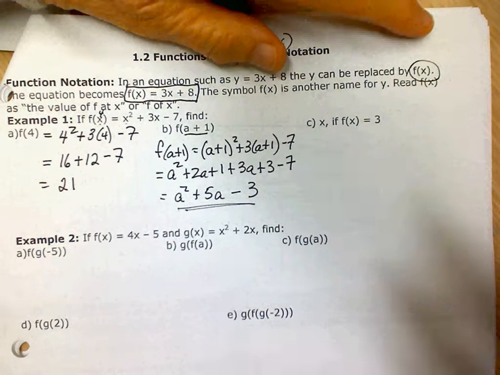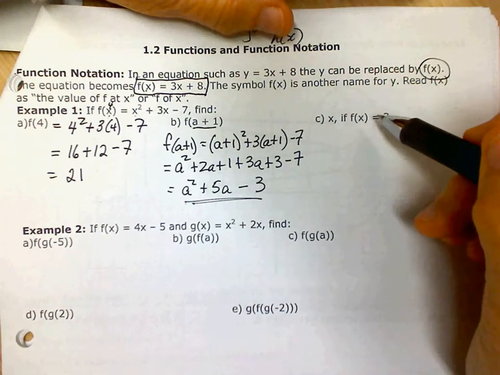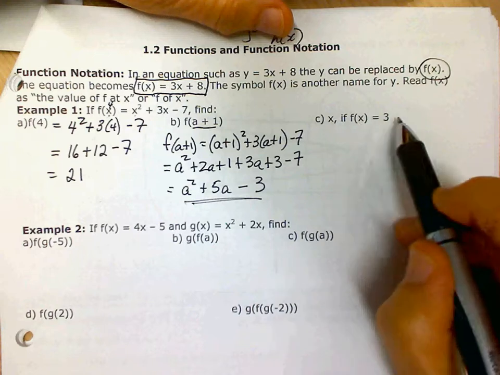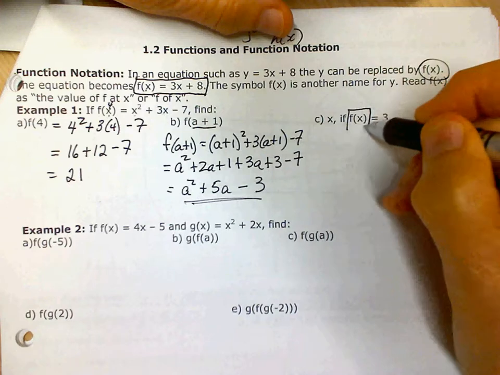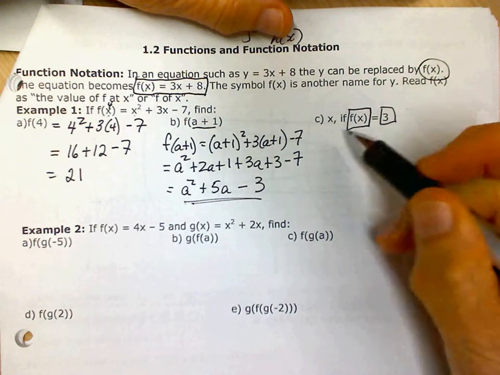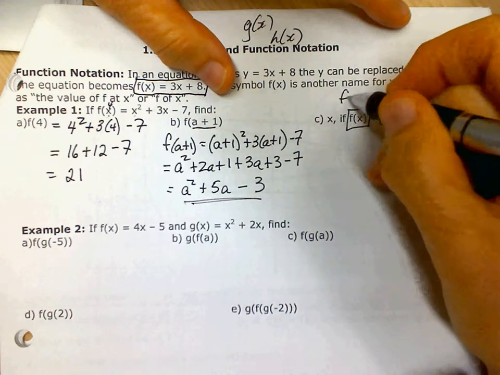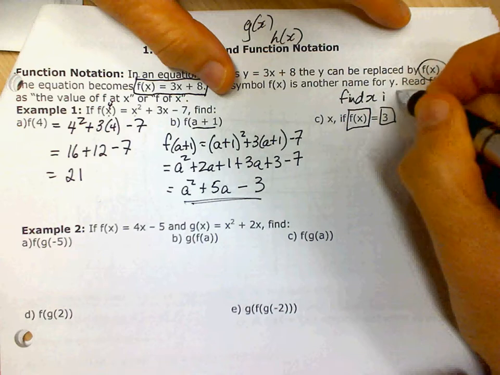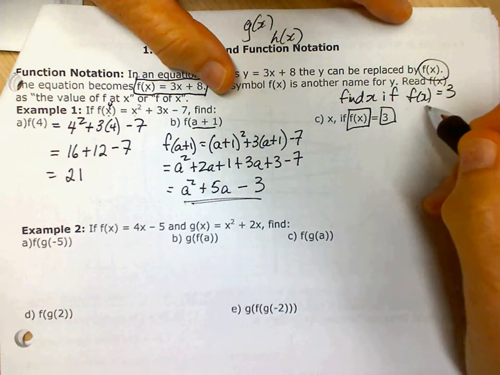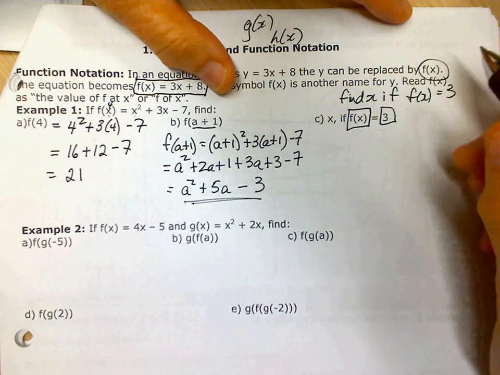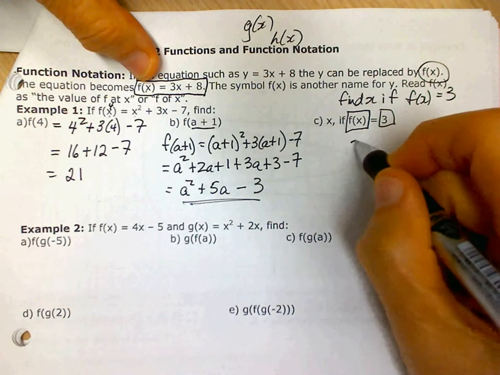Part C is different. It's not asking for f of 3. What they're telling you is that your y value equals 3. So they're saying find x if f of x equals 3, or if y equals 3. That's what they're really saying. So now wherever there's an f of x, we sub in 3.